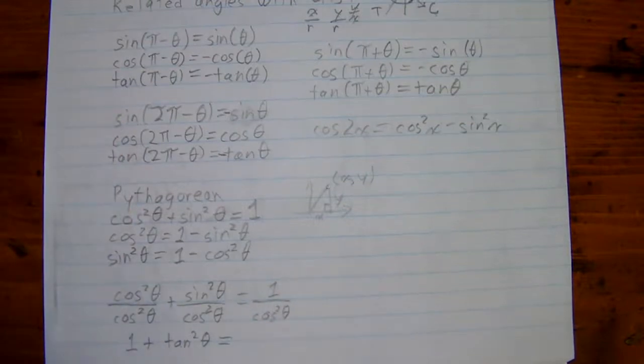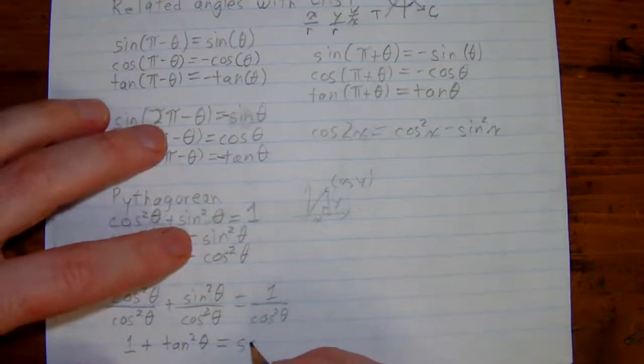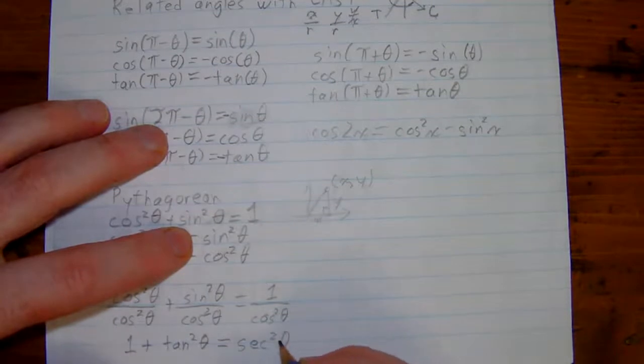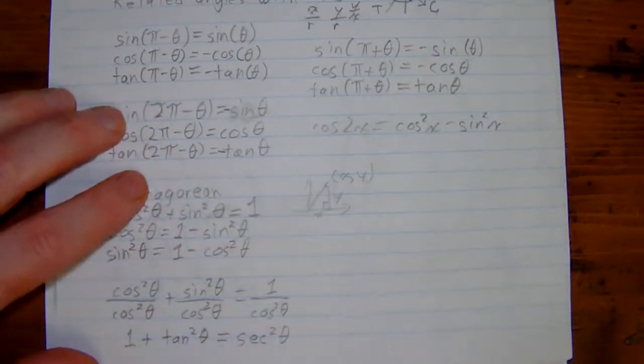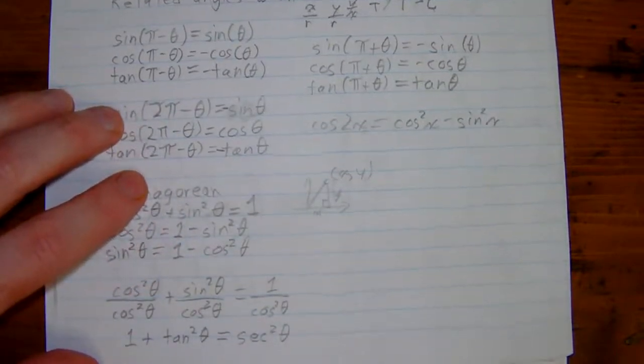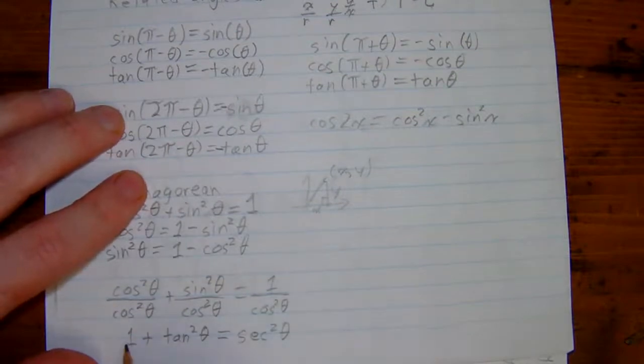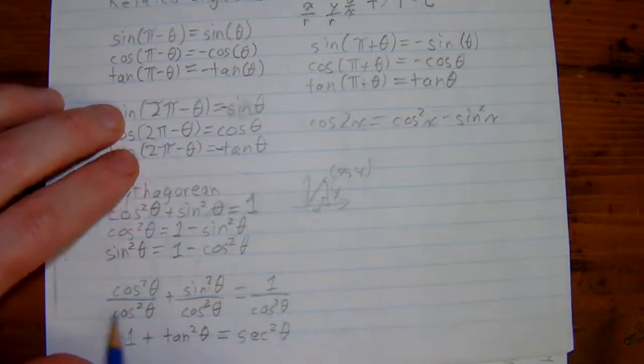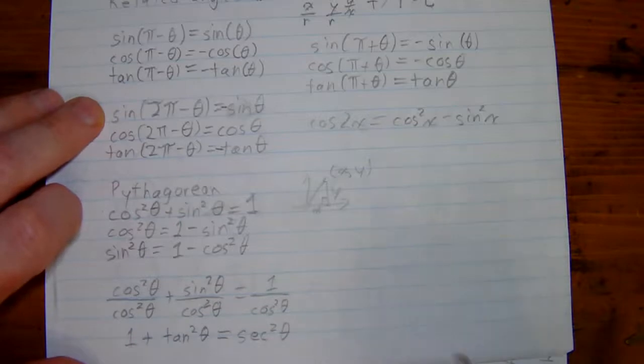And 1 over cos is secant, so 1 over cos squared is secant squared. So we get this new identity here that is a Pythagorean identity, and we got it from the original, just dividing everything by cos squared.